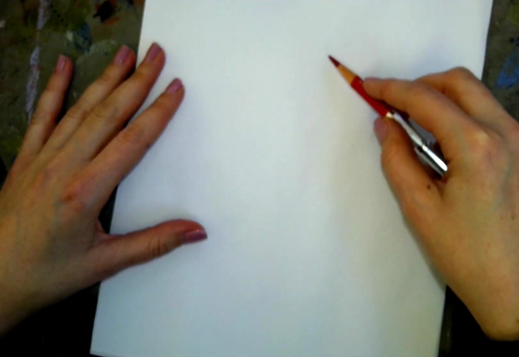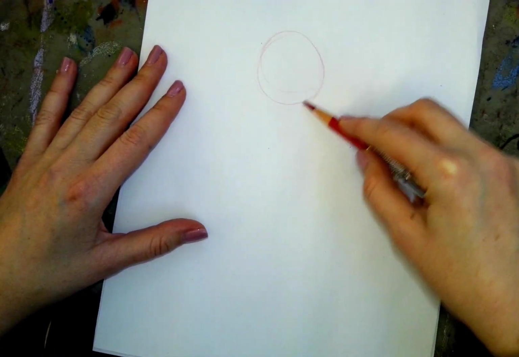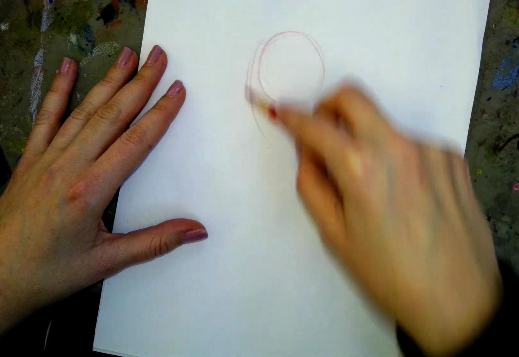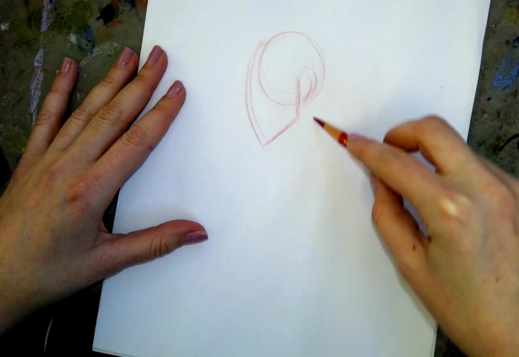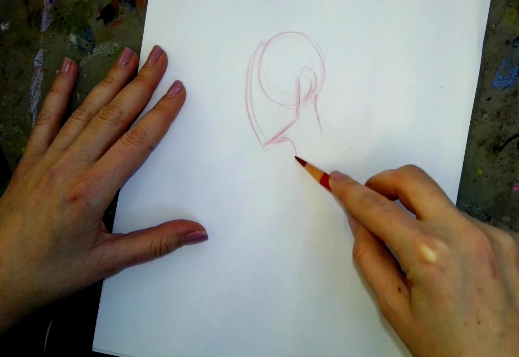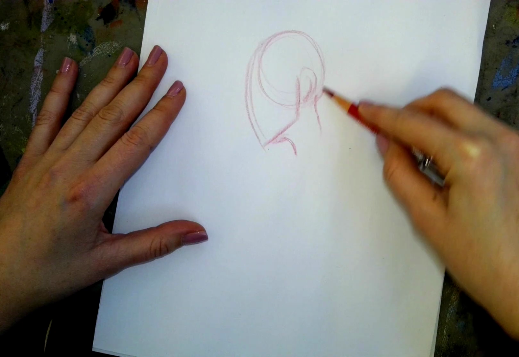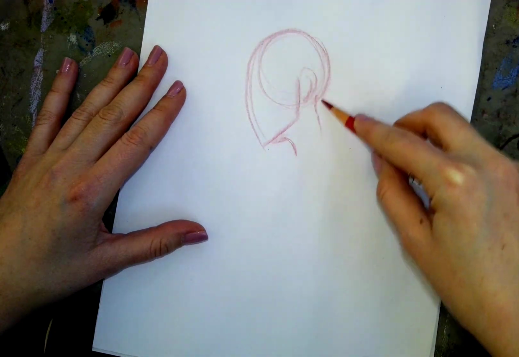So I'm going to do a drawing. Let me do some sketches for you first. So there's a little shorthand way to draw things in profile. It's essentially just this. So here's the cranium, the back of the head.